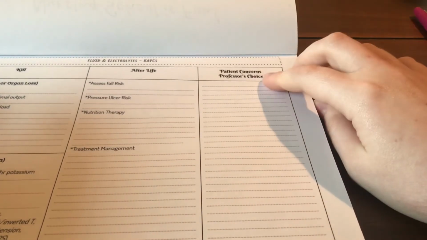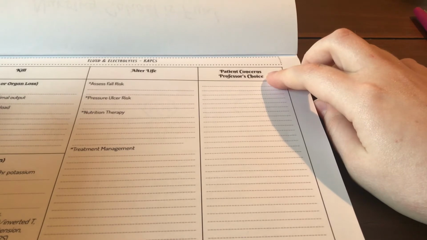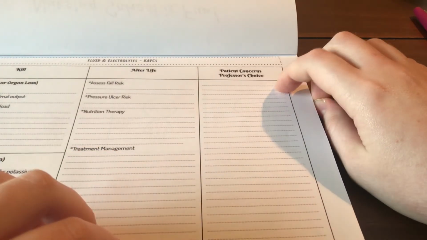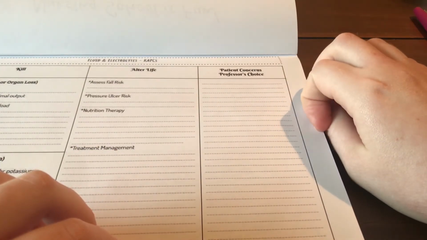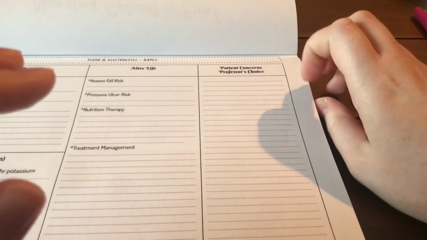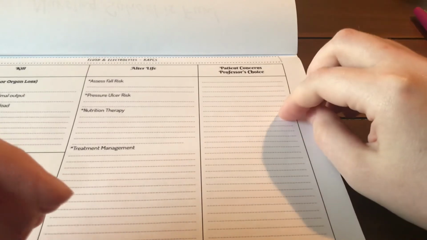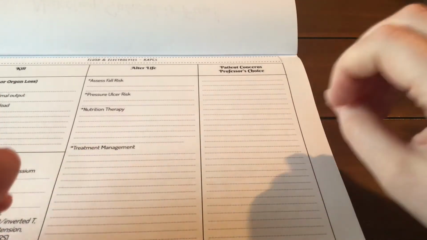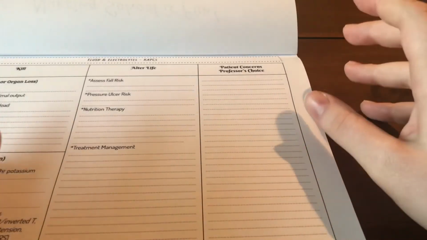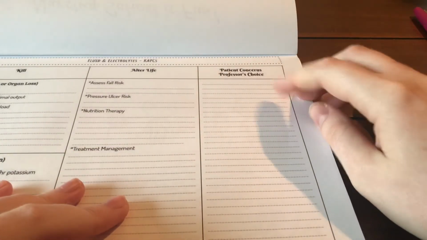Also, patient concerns. The best example I can give of this: there's a drug we always talk about in nursing school and for studying the NCLEX, and the most test-worthy part of this medication isn't about what it does. It's about a random side effect that is a patient concern.